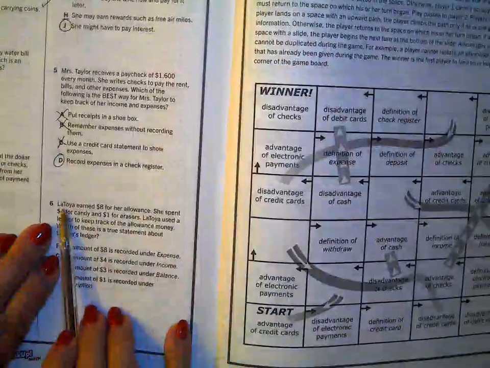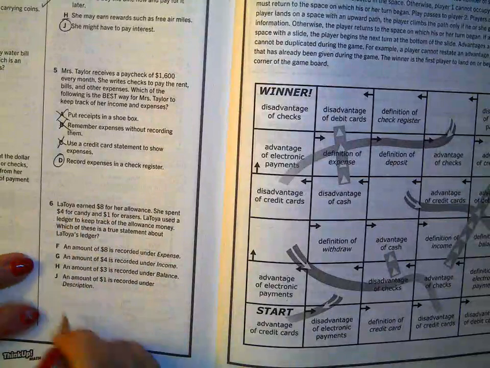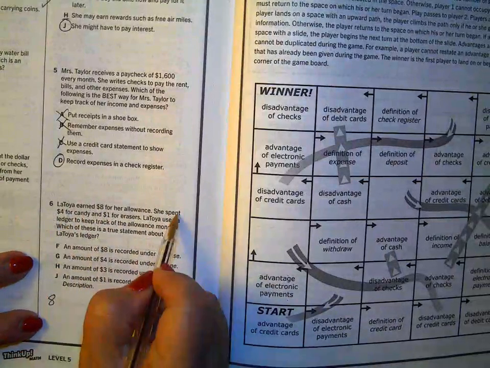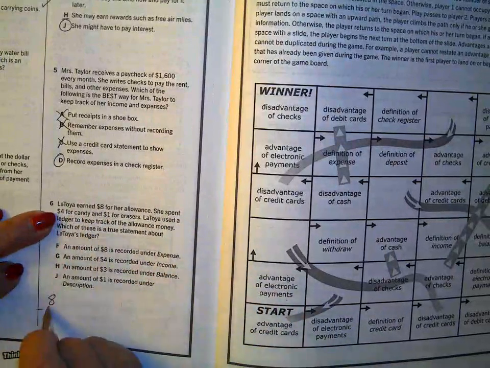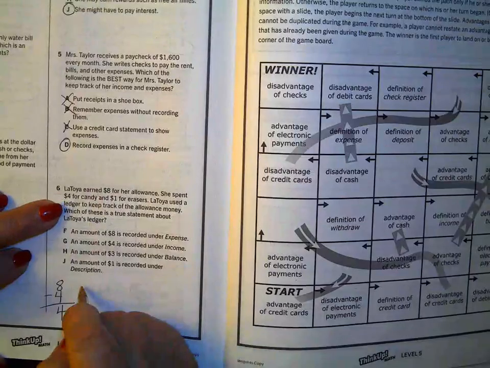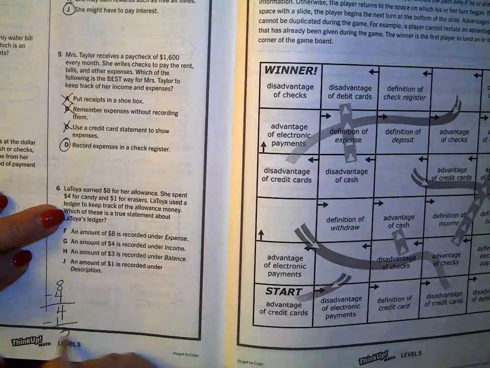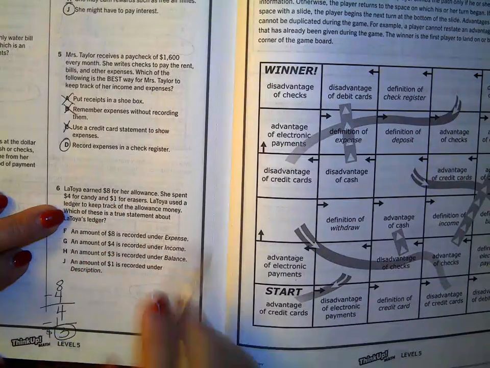And now this last one, Latoya earned $8 for her allowances. Okay, so she earned $8. She spent $4 for candy. So she has $4 left. So I'm going to bring my $4. She spent $1 for erasers. So that leaves her with $3.